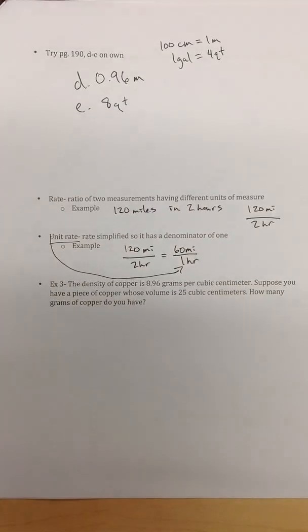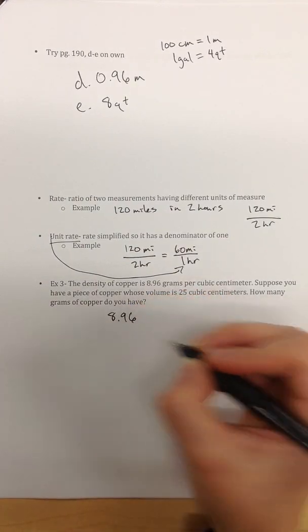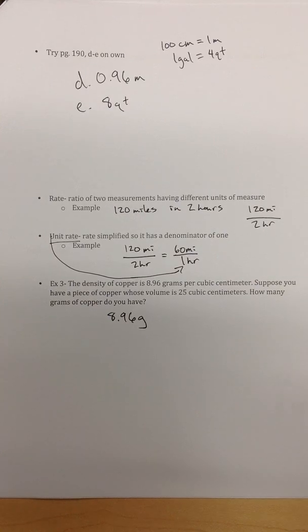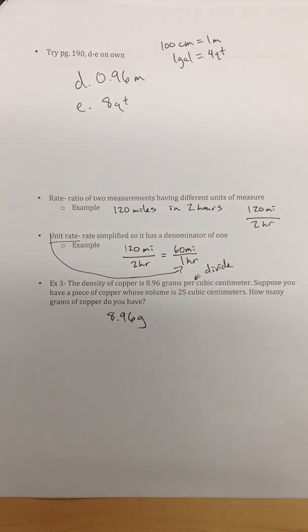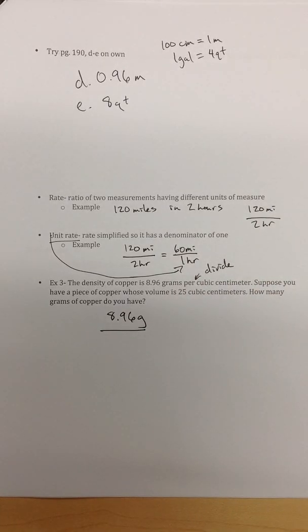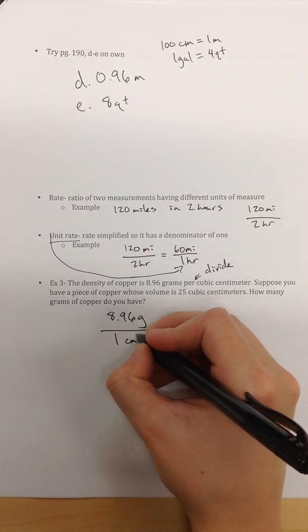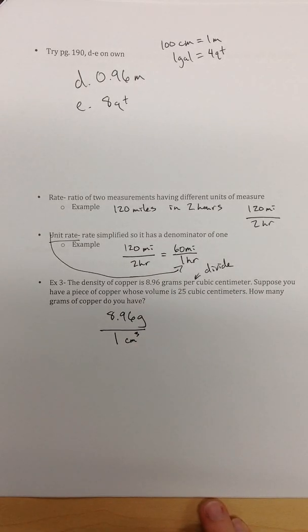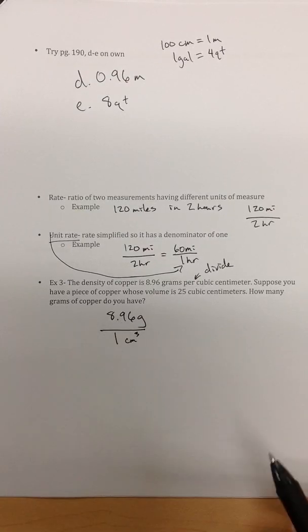Okay, let's try another example. The density of copper is 8.96 grams per cubic centimeter. So I'm going to write that: 8.96 grams, G. And per is another word for divide. So if they say per, that's like divided. Then cubic centimeter is just 1 cubic centimeter, written as centimeters to the power of 3. So 8.96 grams is the same as 1 cubic centimeter for this copper.